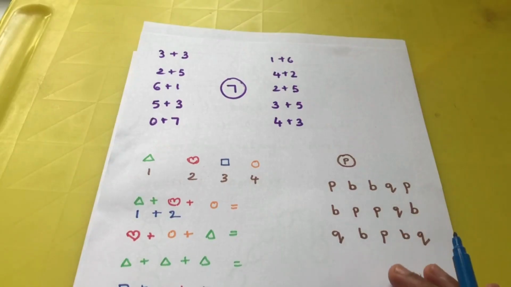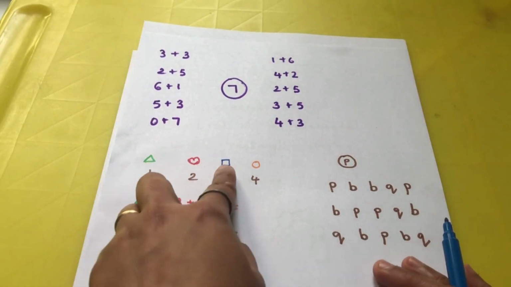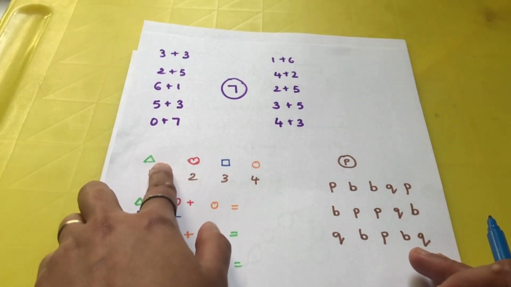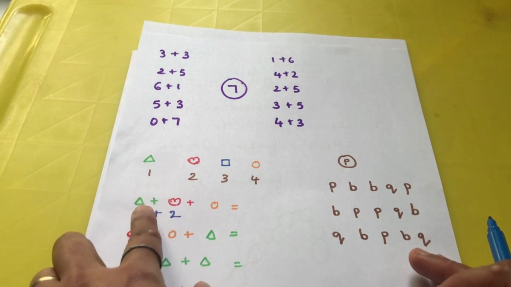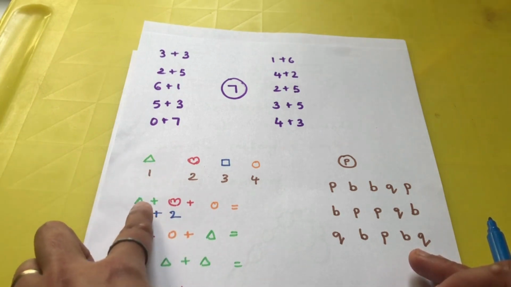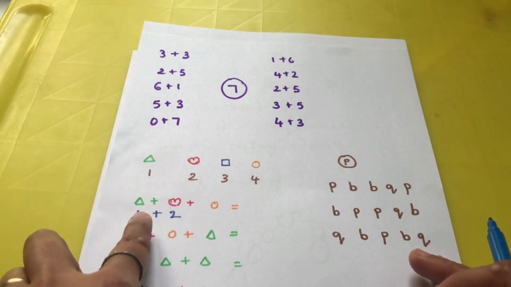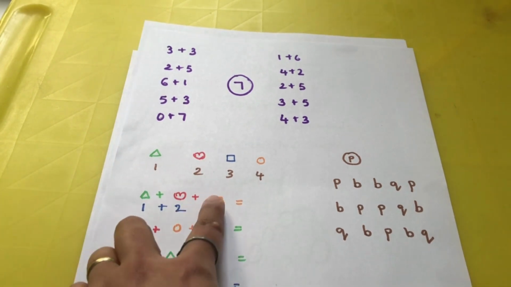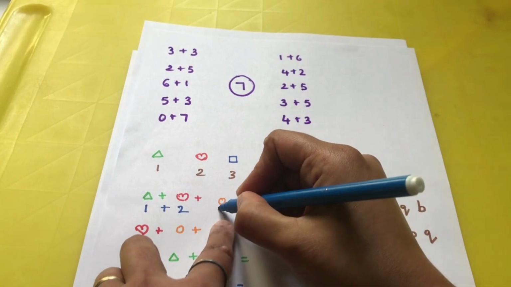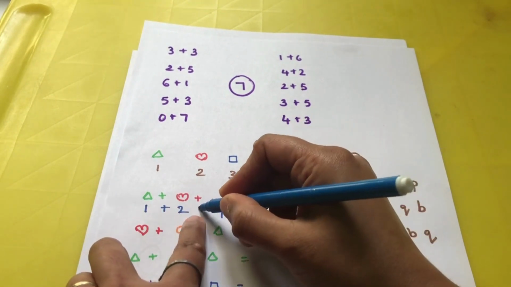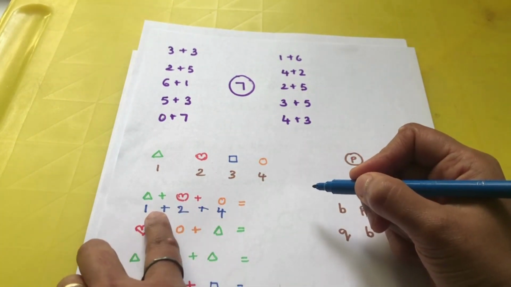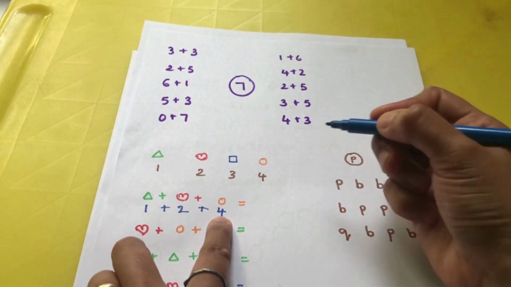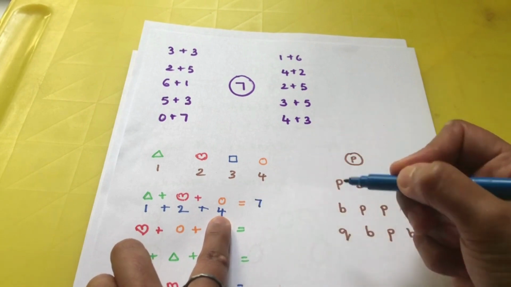Let's move on to the next activity sheet. What I did here is I drew some shapes and put some numbers below them. So what the kid has to do is find the value of each shape. For example, the first one is a triangle. So the value is 1. The second one is a heart. It is 2. Third one is a circle, so it is 4. Now he has to find the answer of this. So what is 1 plus 2? 1 plus 2 is 3. 3 plus 4 is 7. So he has to find the answer 7.